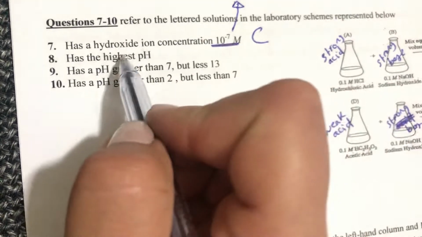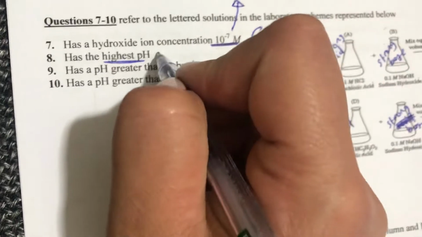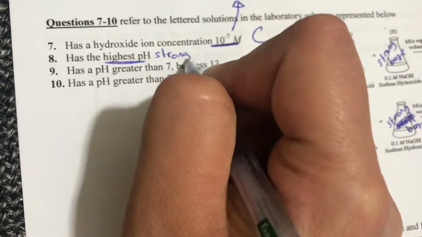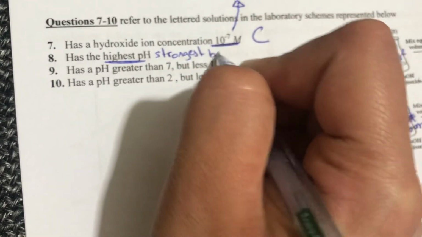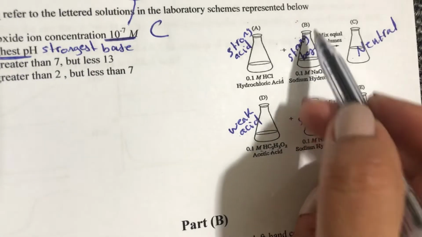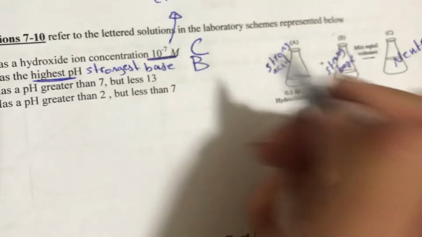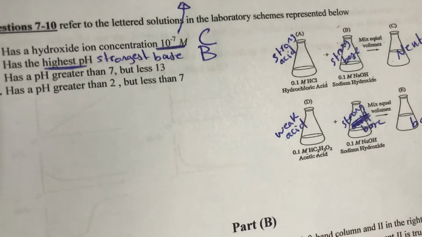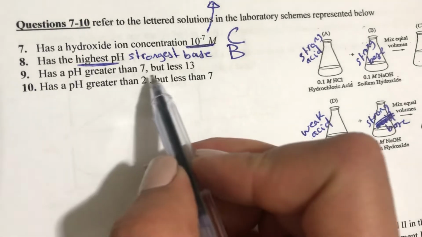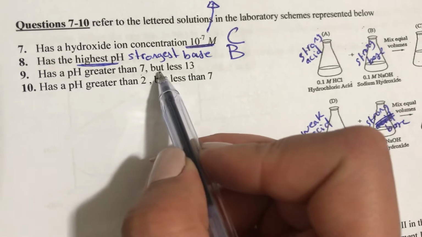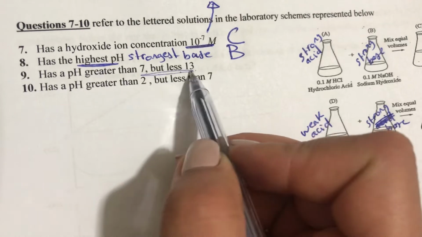Question 8 has the highest pH. Highest pH means strongest base. Which of these is a strong base? B. So the answer is B. Now question 9 has a pH greater than 7 but less than 13.